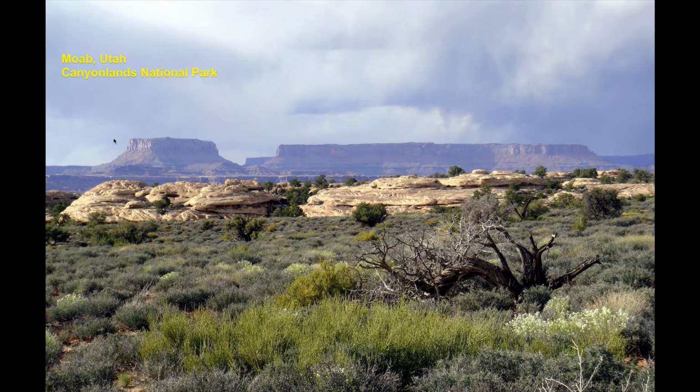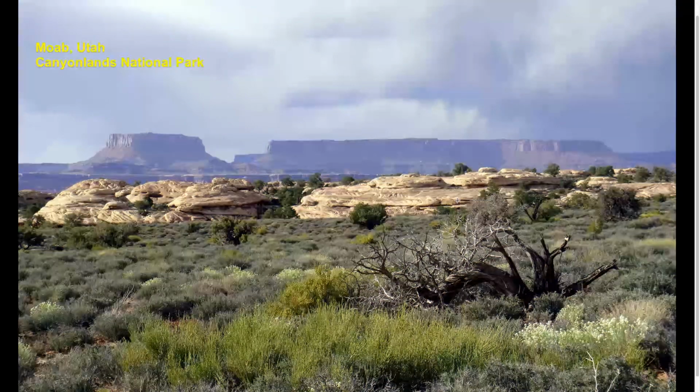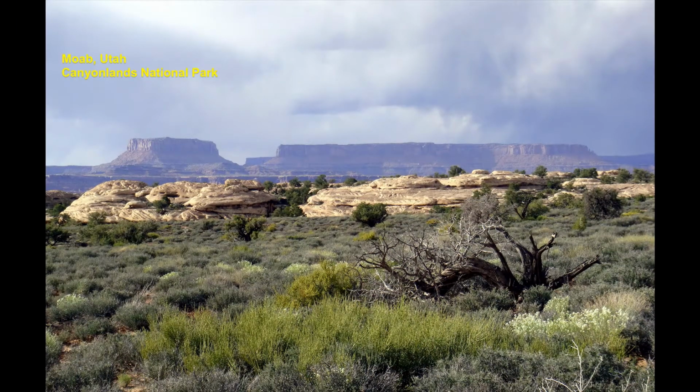Decent look at some fairly flat topped, not perfectly flat, but fairly flat topped mesas here, possibly sheared across the top, possibly not. And then the rock, I think, is also worth commenting on.